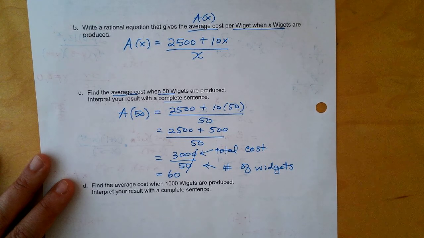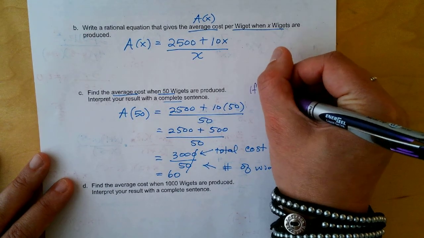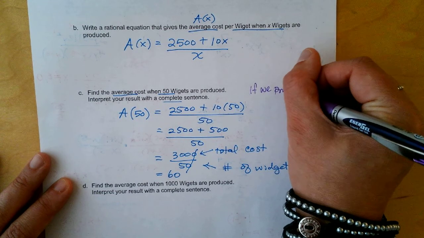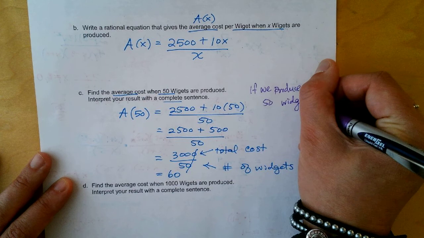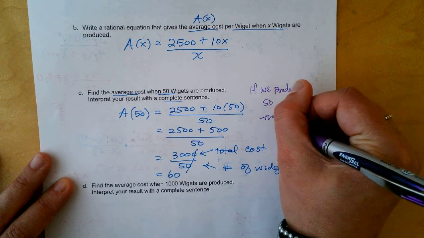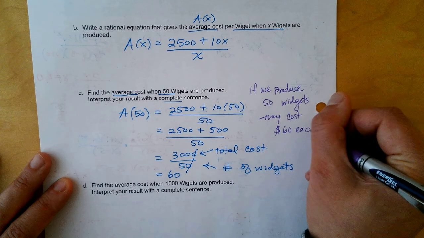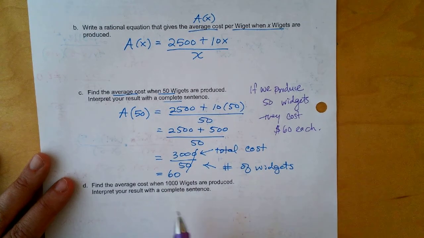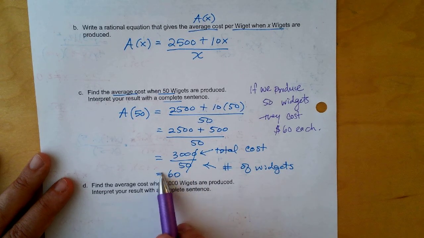Well, we could write a sentence saying, if we produce 50 widgets, they cost $60 each, right? Because my total cost divided by the number of widgets I have produced gives me my average cost.